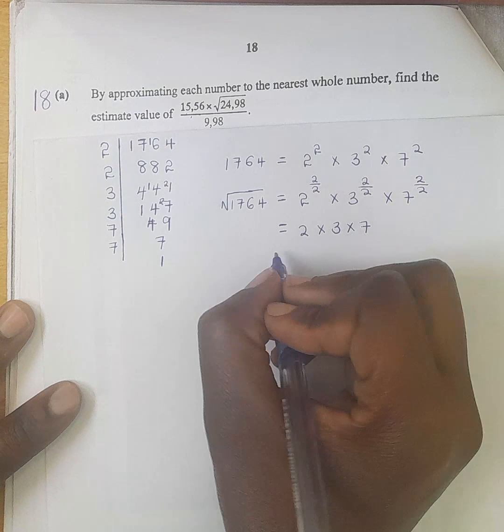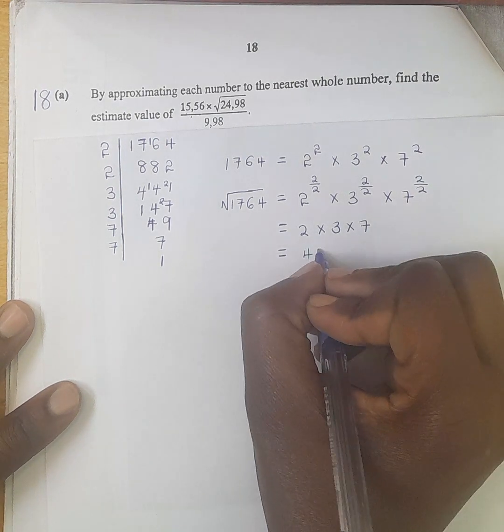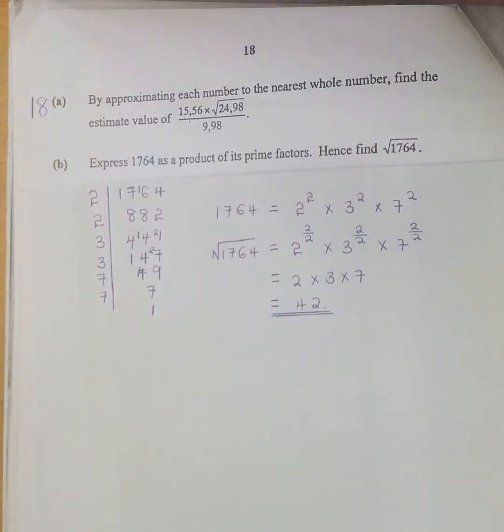2 times 3 is 6, 6 times 7 is 42, so it implies that the square root of 1764 is equal to 42. This was the complete solution of the square root question that was in June 2003. Let us move on to the next question.